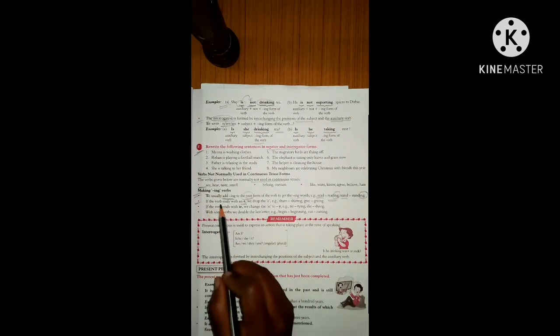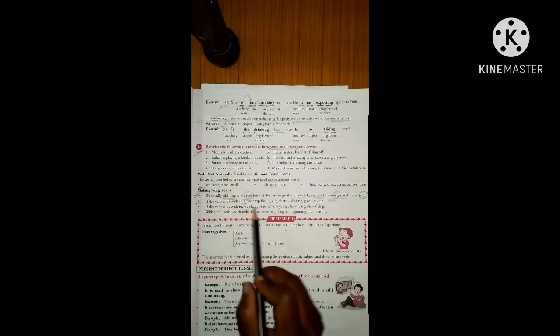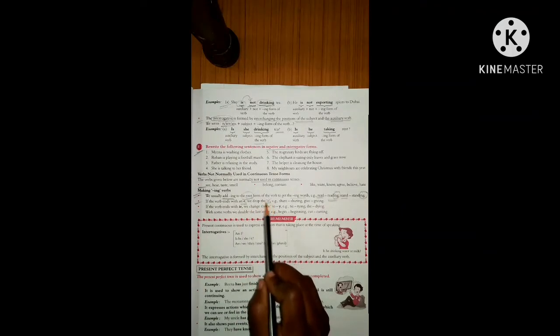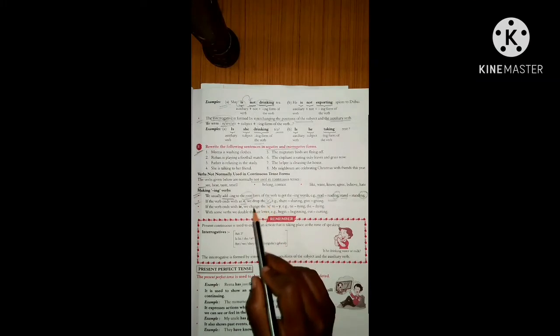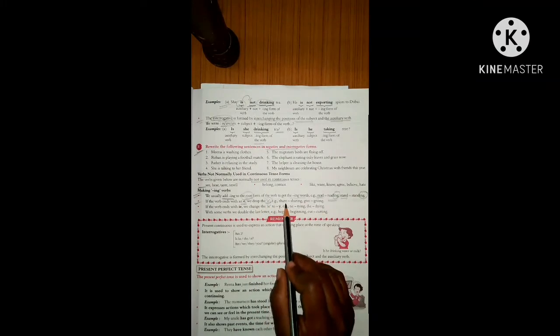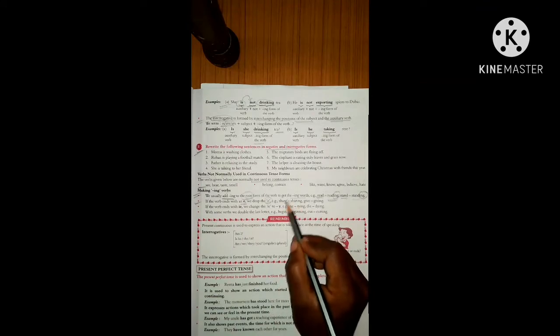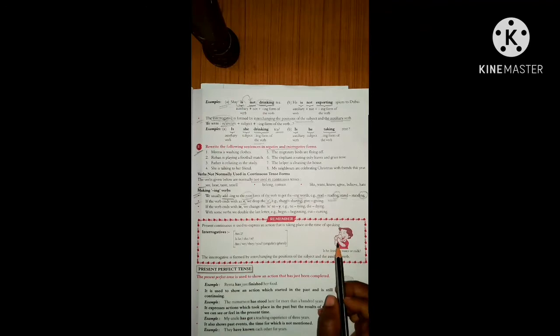Now see, if the verb ends with an e, we drop the e. Drop the e means we omit or ignore e, we remove e, and what are we going to write? ing form. Okay, now see, share. E is coming at the end, and we will remove this e and add ing to it.